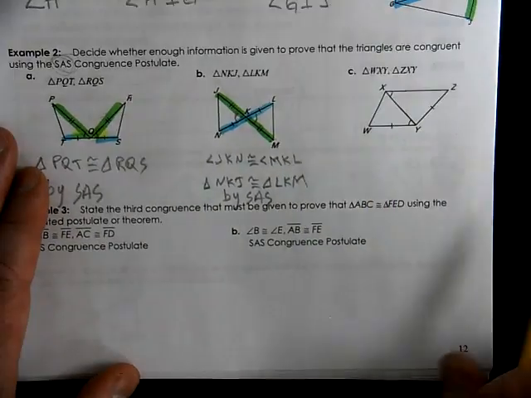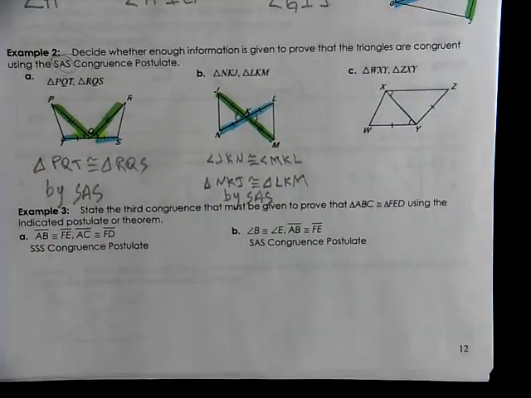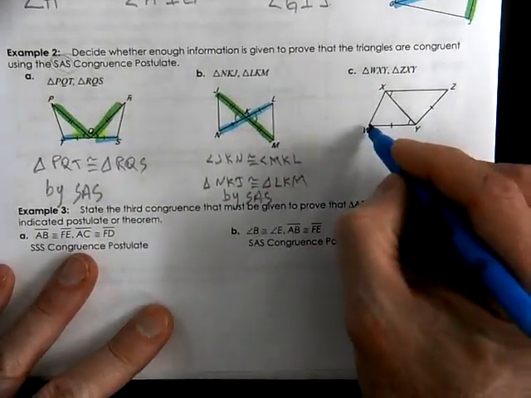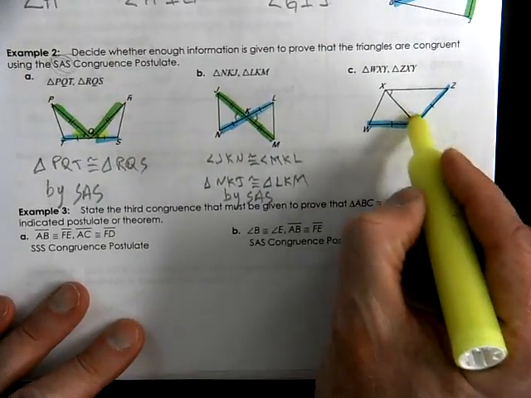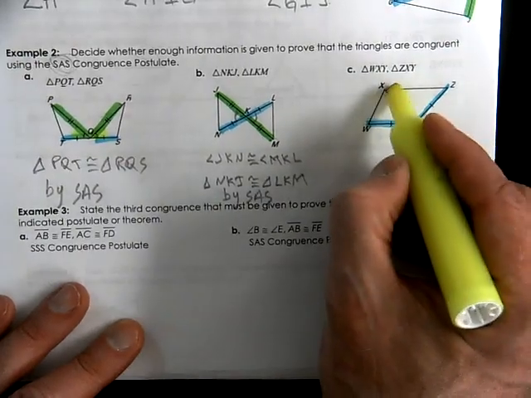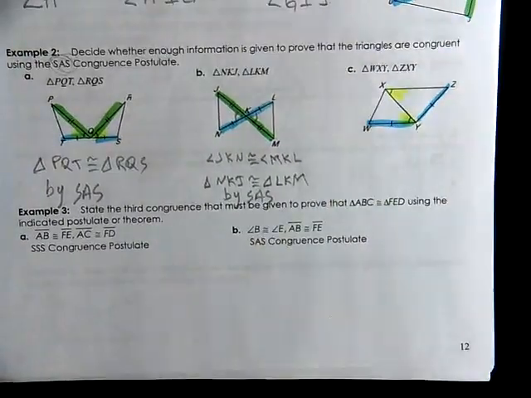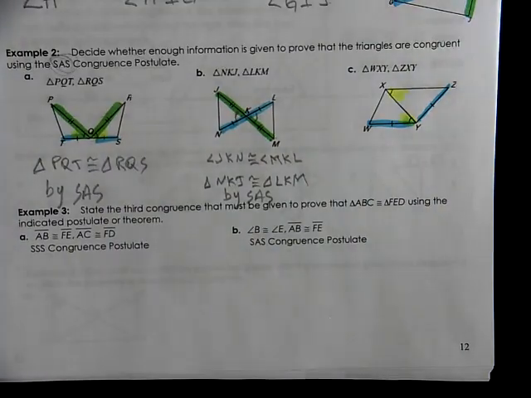Okay, let's take a look at letter C. Notice how both triangles have a 1 tick mark. Notice how both triangles have an angle that's the same. That's the given information that they show us. Is there something else we know for sure? Do we have vertical angles? Do we have a midpoint? Do we know that for sure? No, we don't know that for sure. Do we know anything else?